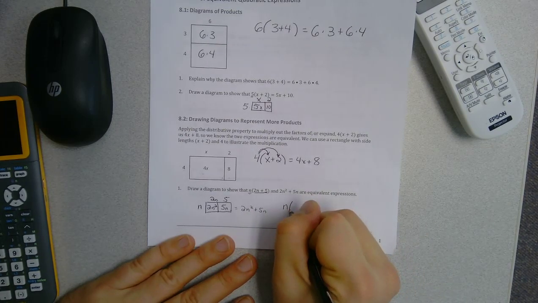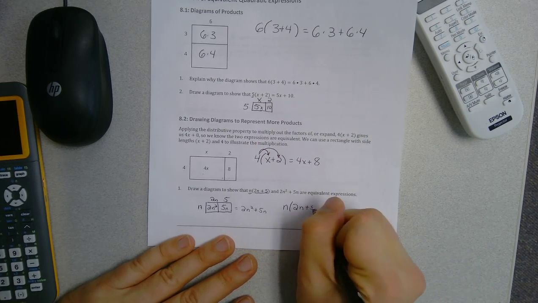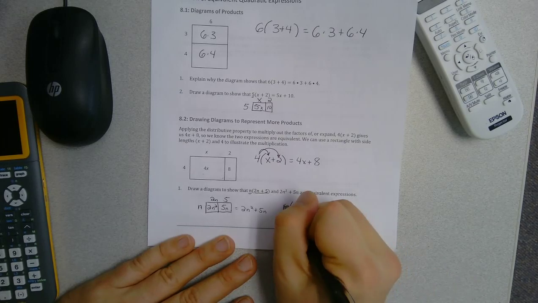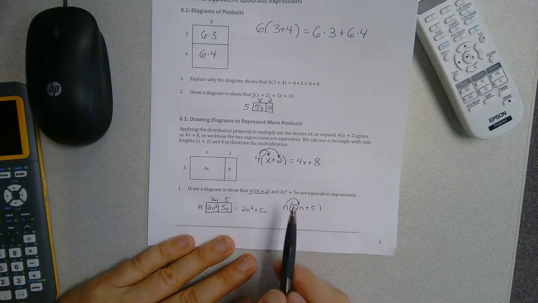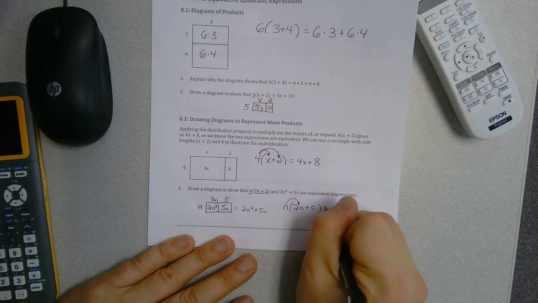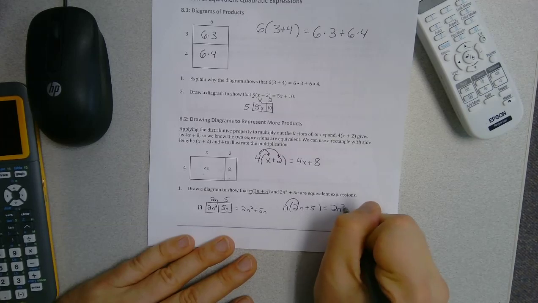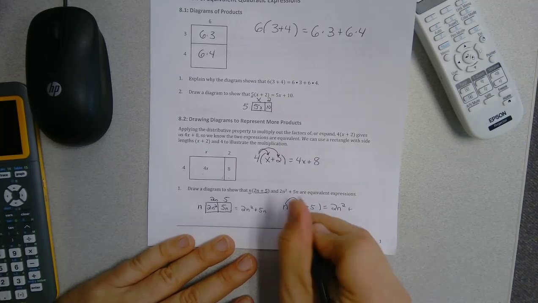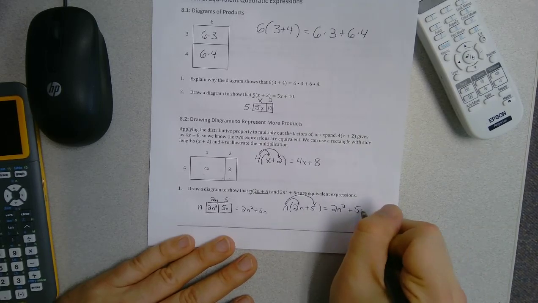We're also going to compute that directly using the distributive property. So n times (2n plus 5). So if I multiply here, n times 2n, that would give us 2, and then n times n gives us n squared. We have the plus sign in the middle, and then n times 5 would give us plus 5n.